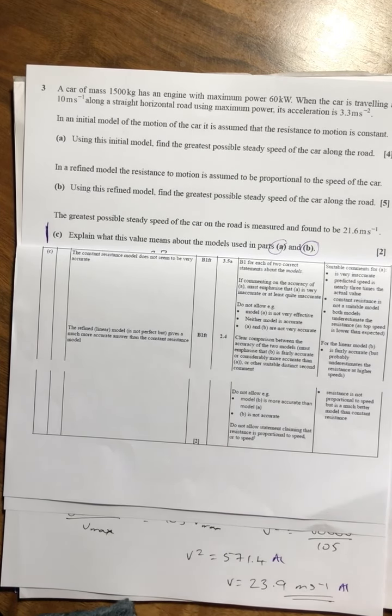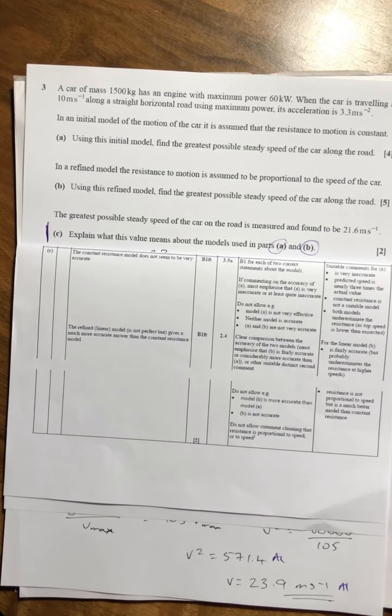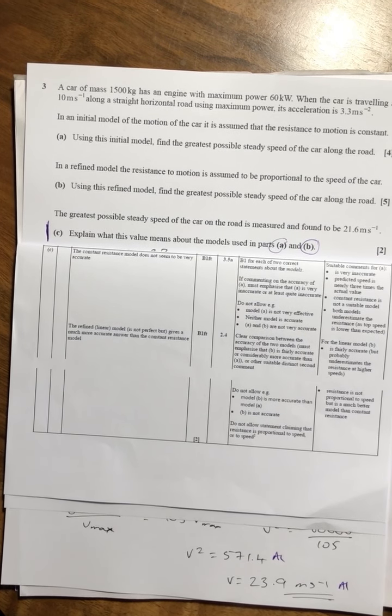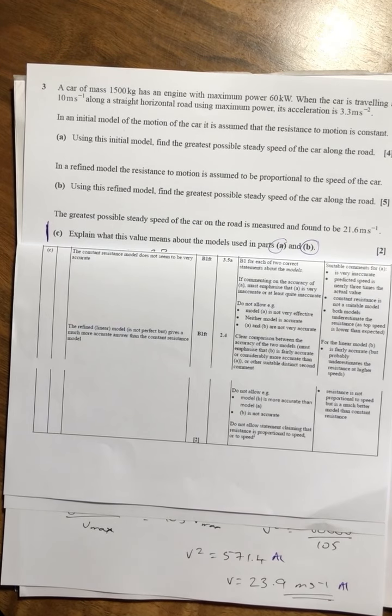So this is from the examiner's report. What we are looking for is whether or not the model gives a good approximation or a good fit to friction in real life. Therefore, comments such as A or B is not accurate did not earn any marks, as they do not say anything meaningful. You wanted a meaningful and distinct comment. To gain marks, you needed to note that A is a very poor model for the friction, as the predicted speed was very inaccurate. So saying inaccurate wasn't good enough. You had to qualify it and say very inaccurate.